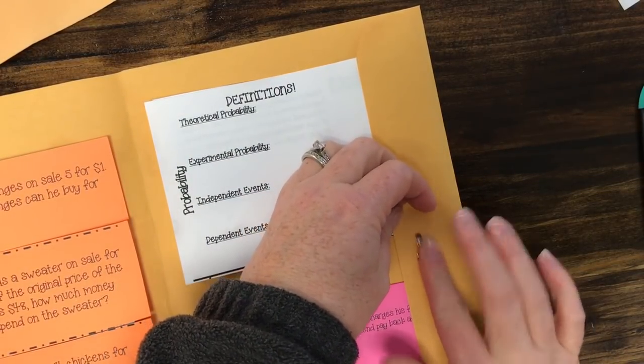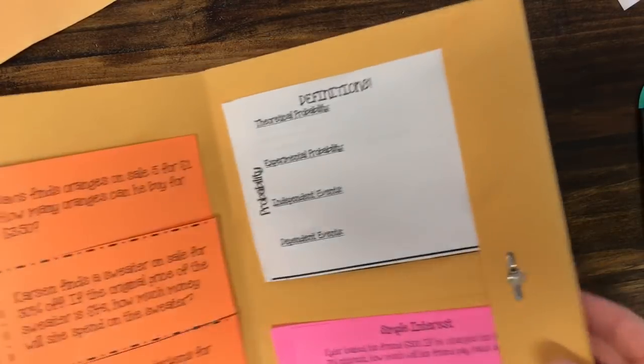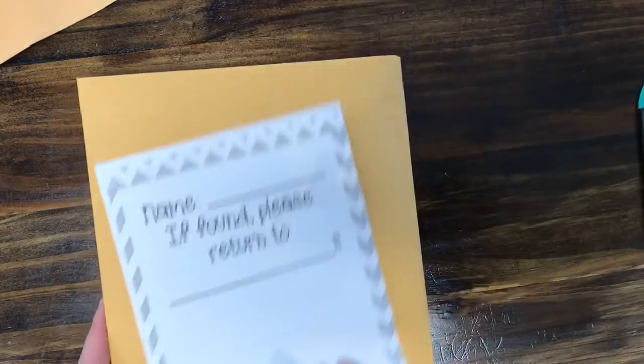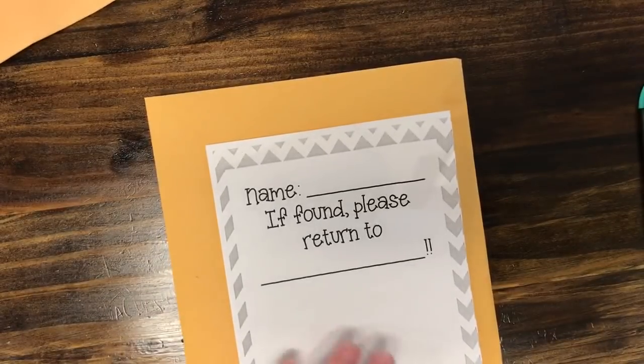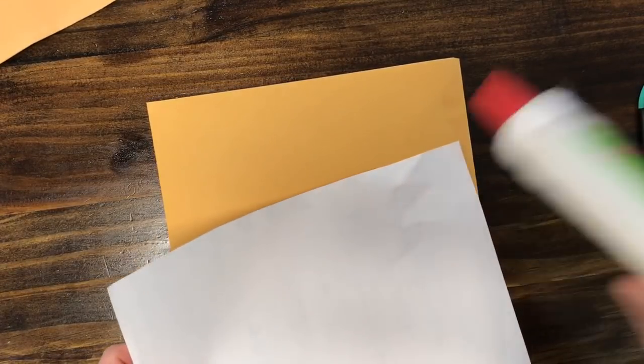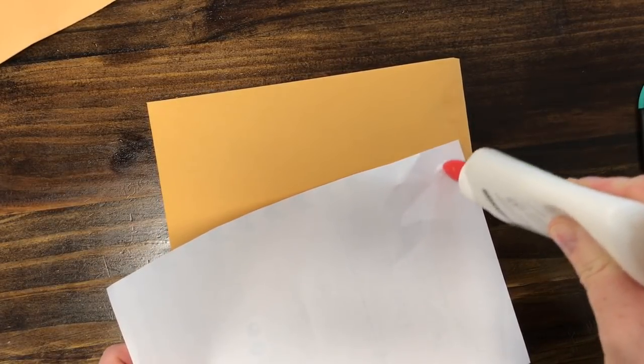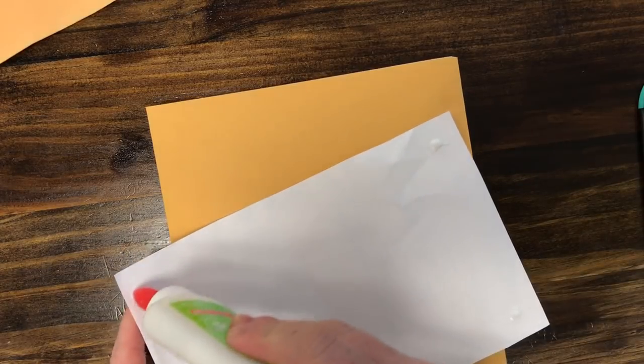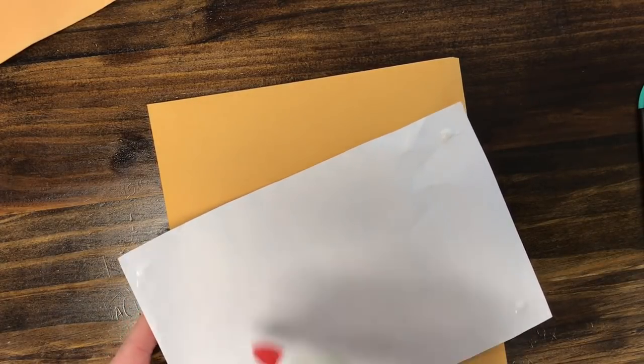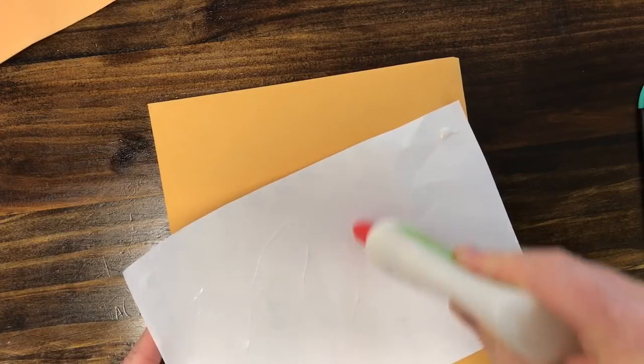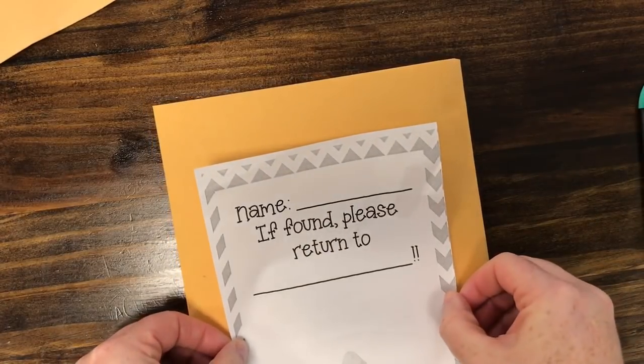But that's the priority for that right now. And then our last thing, it should say name, and if found, please return to. So you're going to put your name on there, and then put please return to Miss Ship, Miss Hopkins, Miss Buckingham, whichever teacher you belong to, so that we can get it back to you.